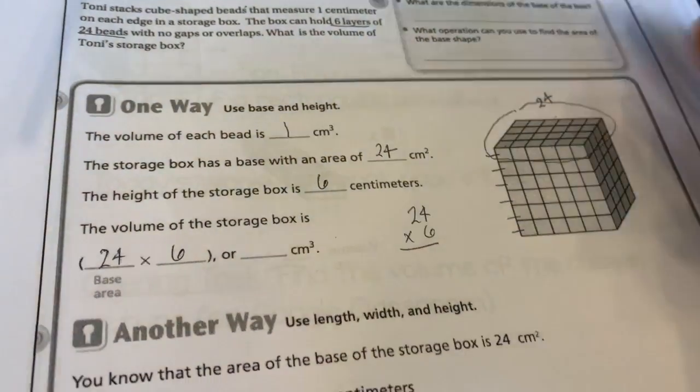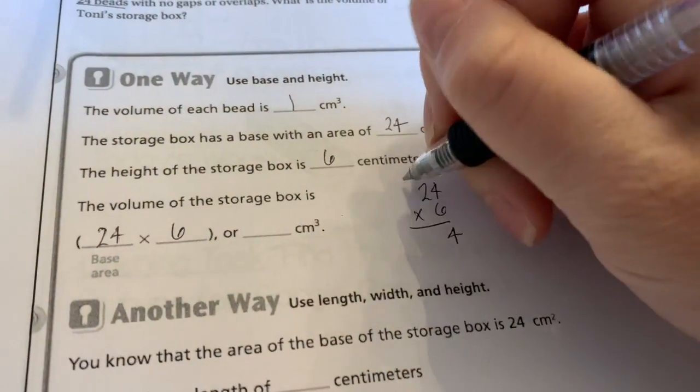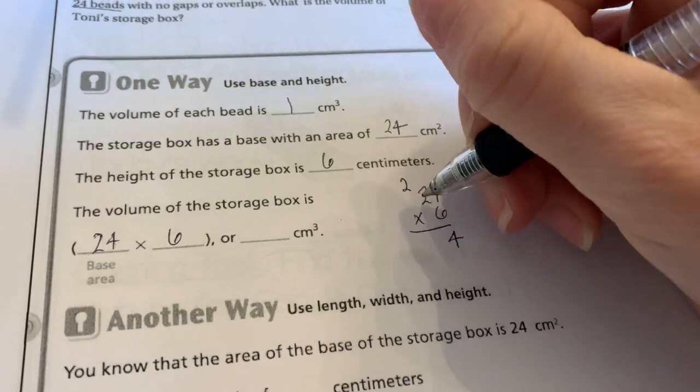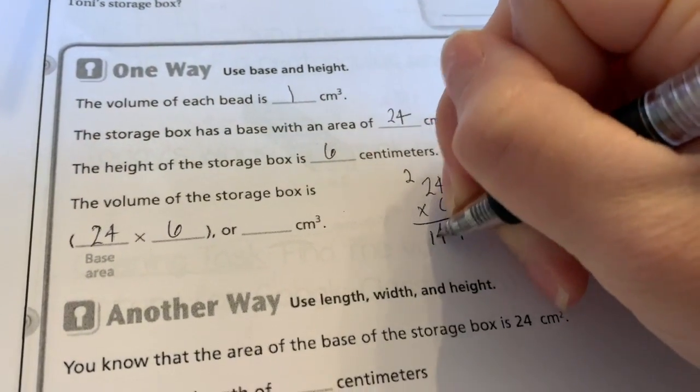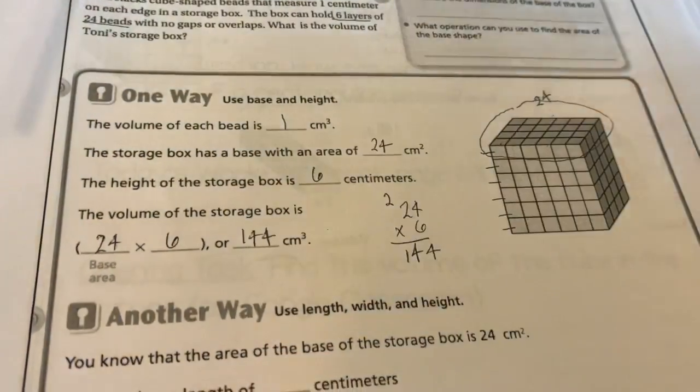It's just being formally taught to you, okay? So now 6 times 4 is 24. Carry the 2. 6 times 2 is 12, plus 2 more is 14. So the total volume would be 144 centimeters cubed.